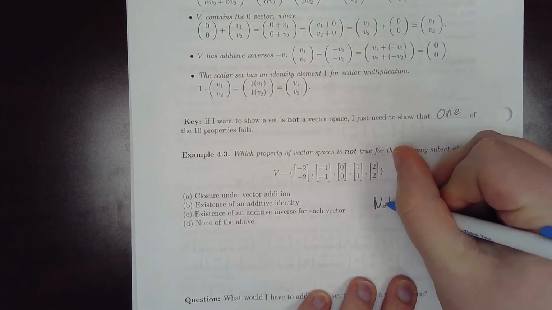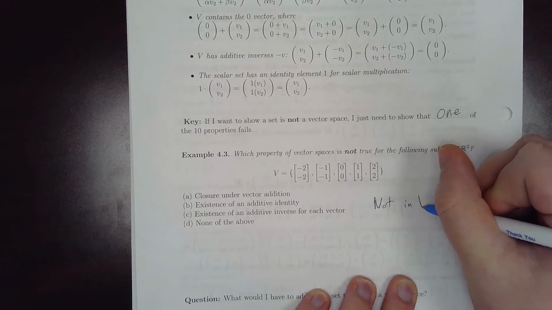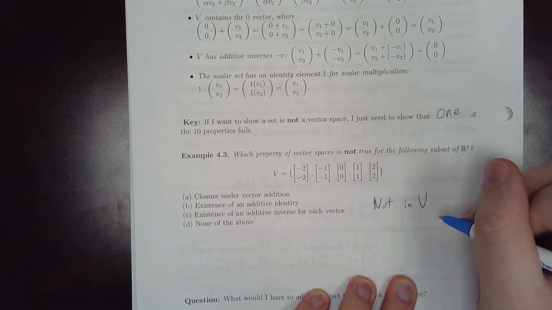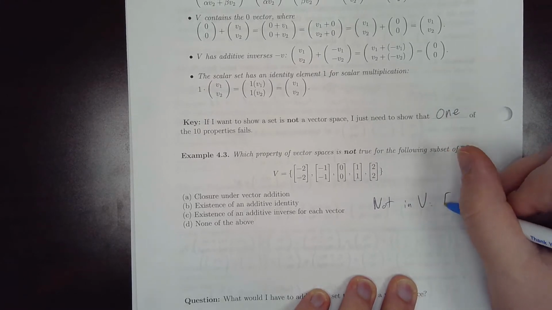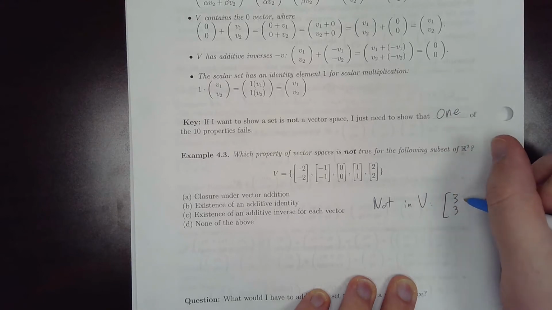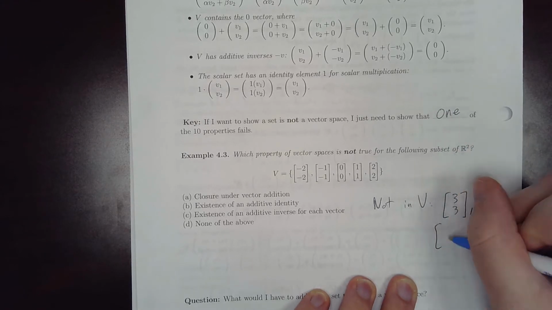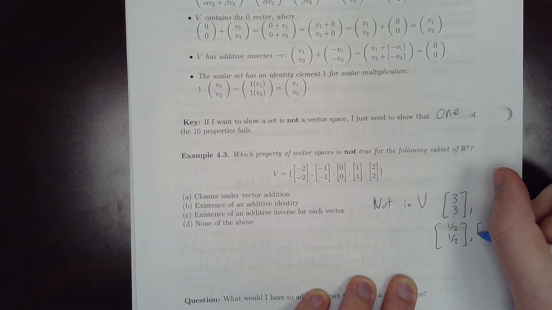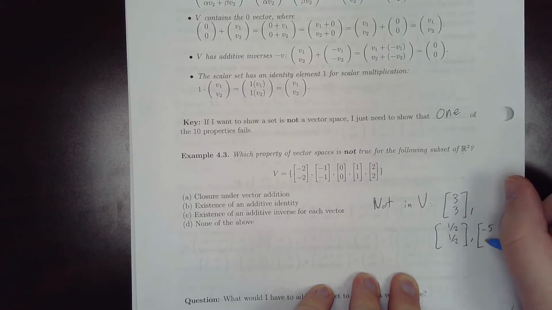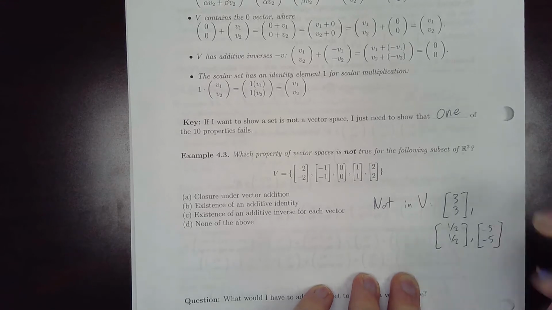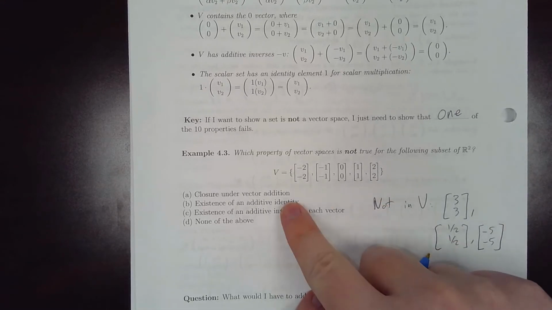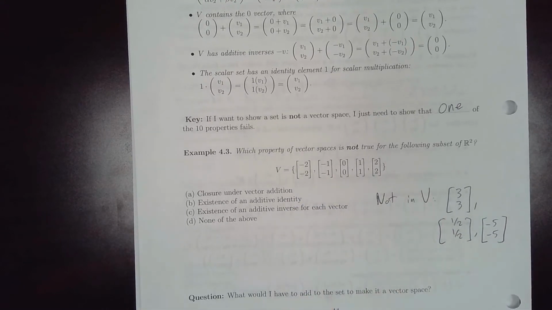So things that are not in V are things like (3, 3), (1/2, 1/2), (-5, -5). We only have these 5 elements here. So which of these properties is going to fail? Now maybe pause, take a moment and think about it.